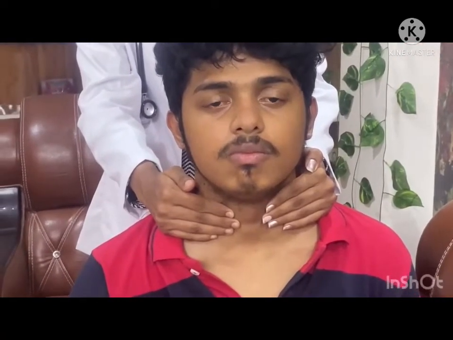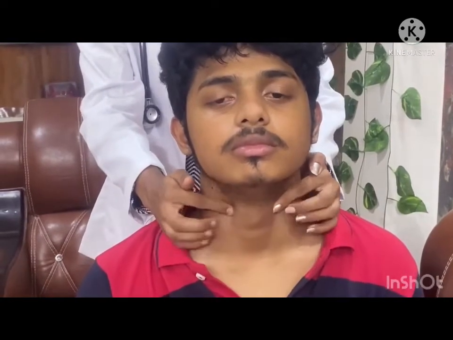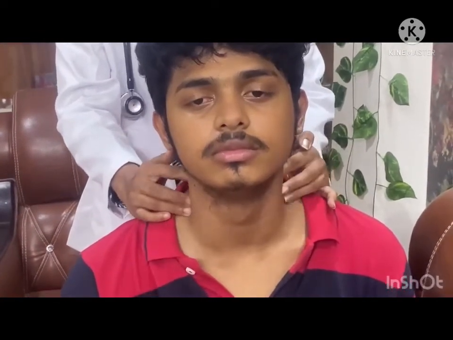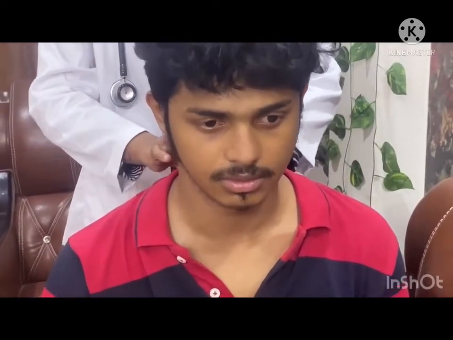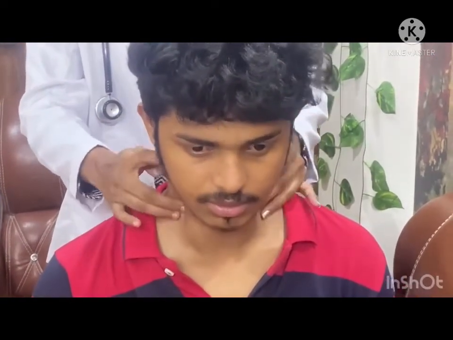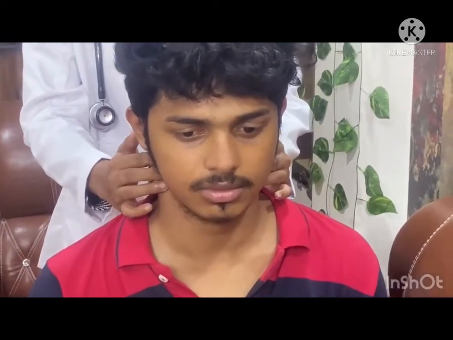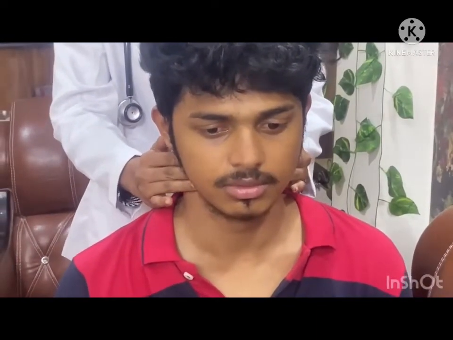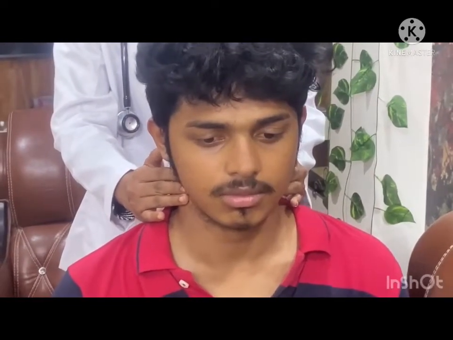And swallow. I'm just going to feel, palpate local lymph nodes for evidence of lymphadenopathy. Thank you. I am now going to feel your windpipe. It might be a little bit uncomfortable.